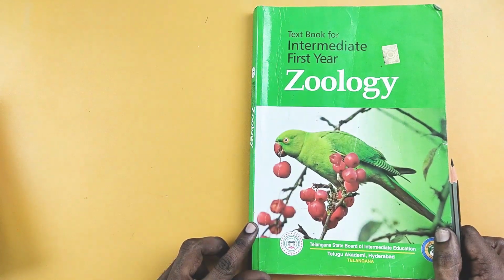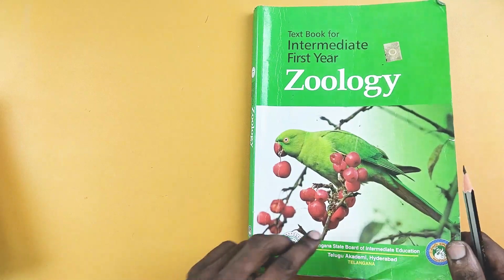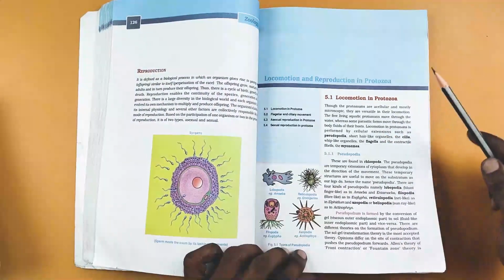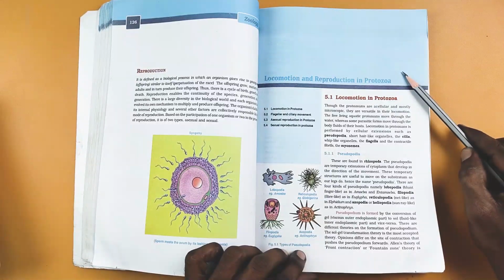Today we are going to discuss the intermediate first year zoology. So that is about unit 5. Unit 5 is also called locomotion and reproduction in the protozoans.